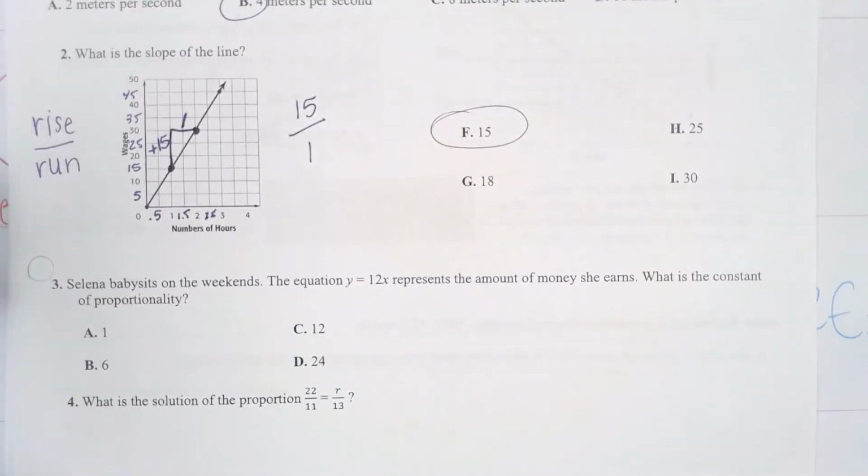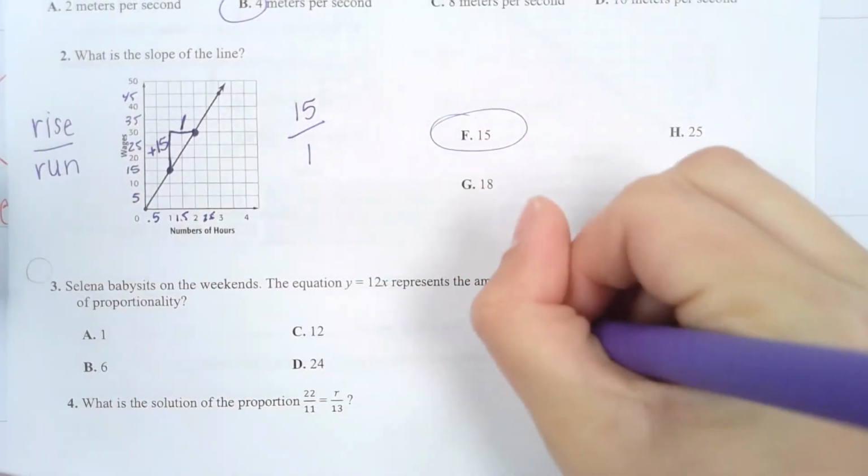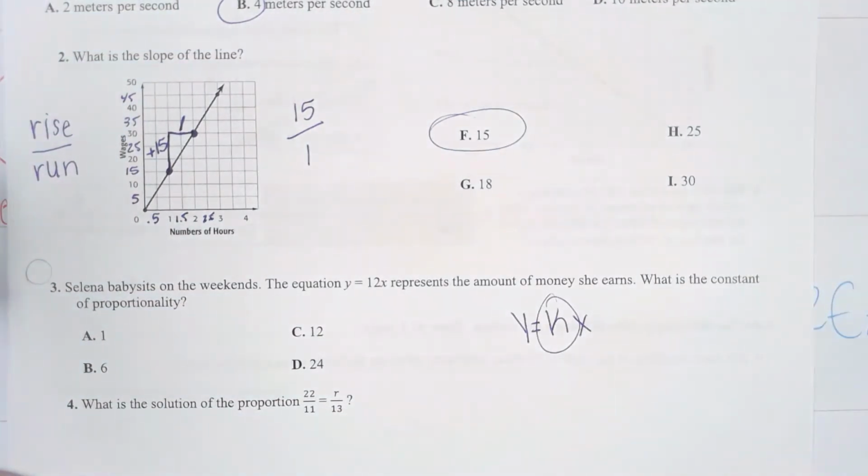All right, number 3, Selena babysits on the weekends. The equation y equals 12x represents the amount of money she earns. What is the constant of proportionality? So remember guys, when we talked about direct variation and constant of proportionality, it is in the format of y equals kx, where k is your constant of proportionality.